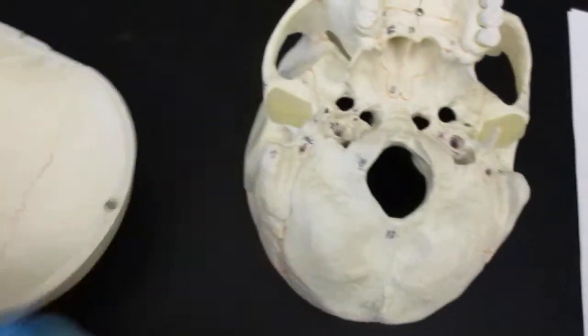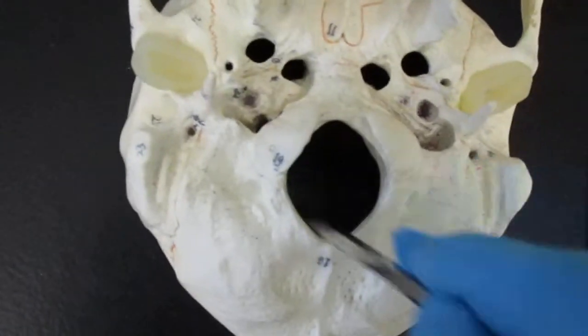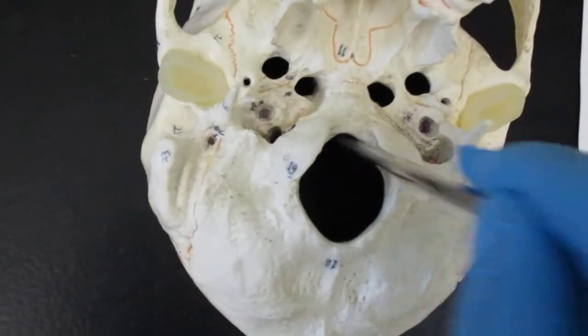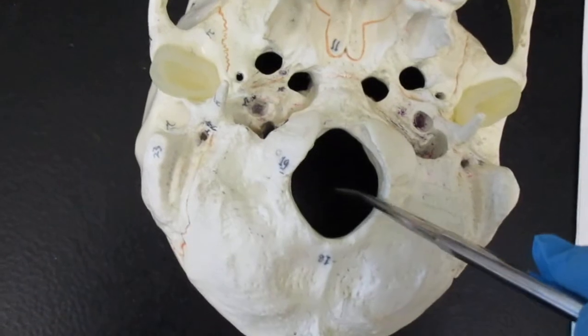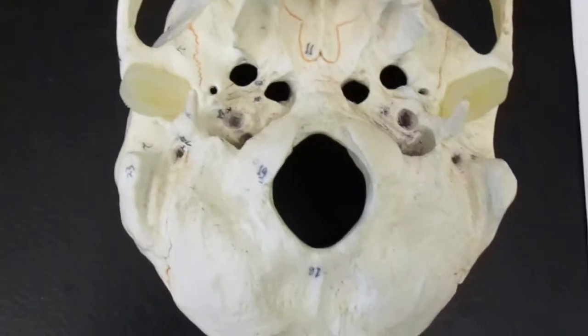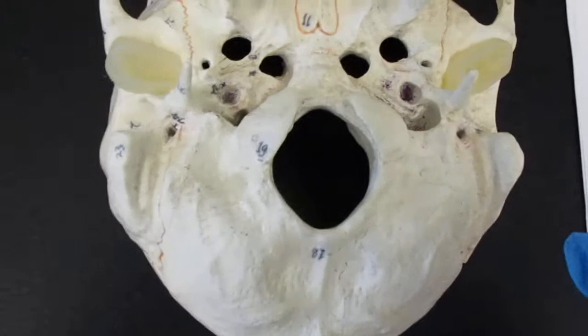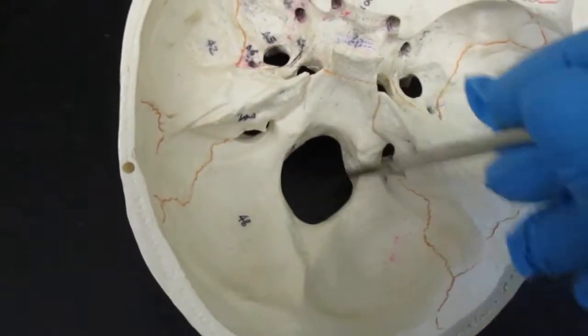Okay, let's look at some features here. I want to show you the foramen magnum here. So here is the foramen magnum right here. This is where the spinal cord goes through. And we have the hypoglossal canal. Let me turn this over where I can show you. So this is the foramen magnum again here.